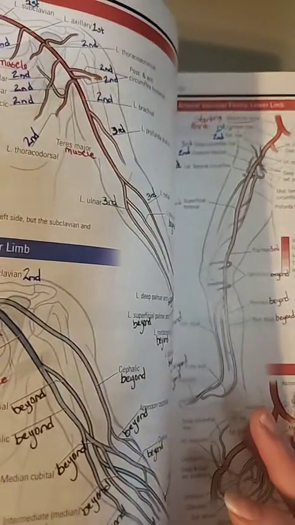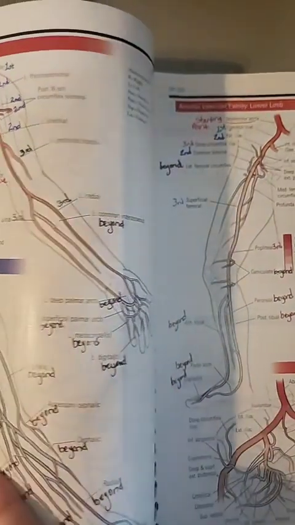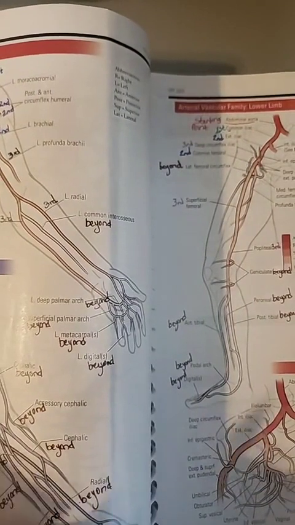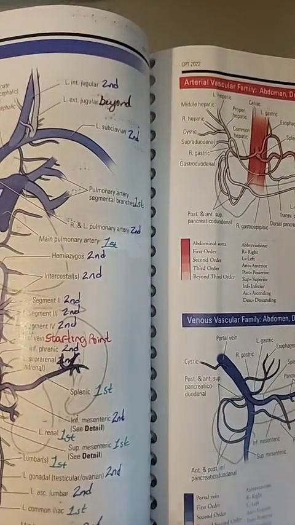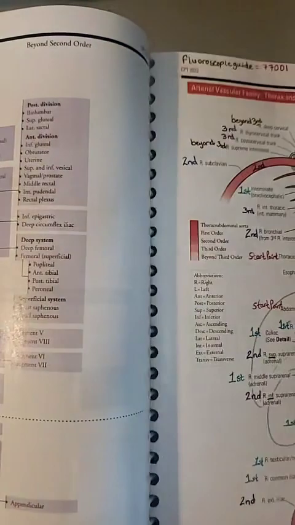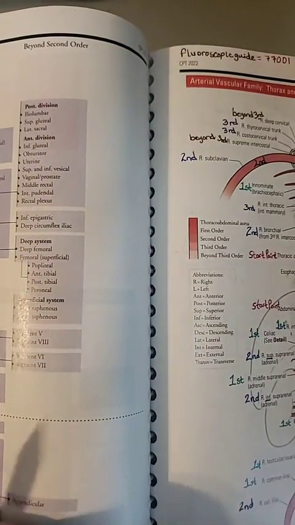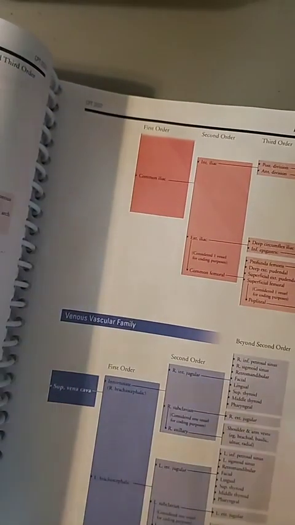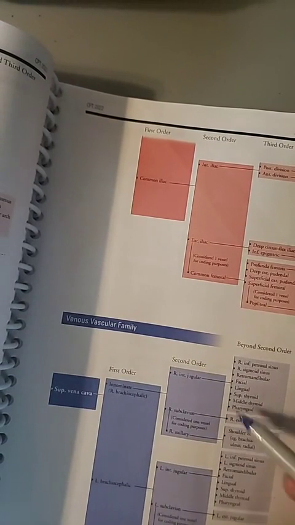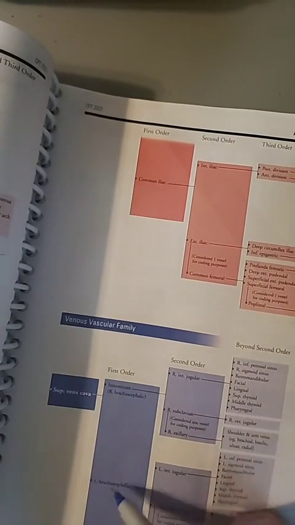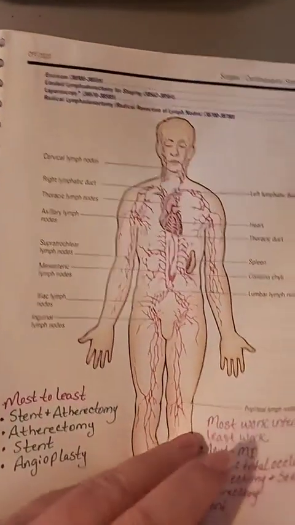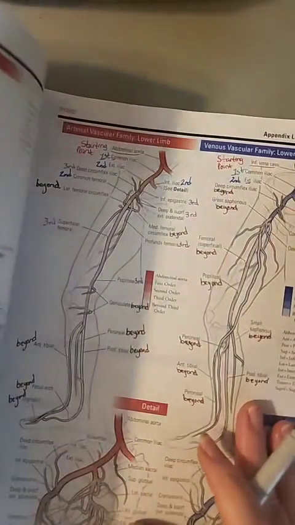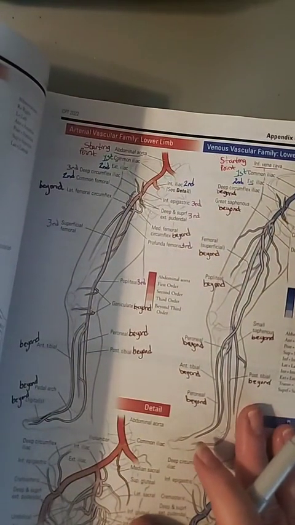Brachiocephalic. Where is brachiocephalic? It should still be right out there. Brachial's there. Brachiocephalic is first. Oh, that's fancy. It's our first. Did I have anything? I didn't mark any first here. I did it there. Okay, that one is first.